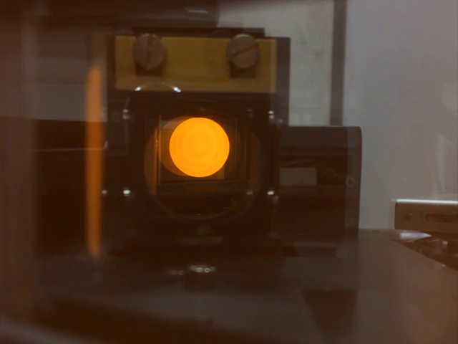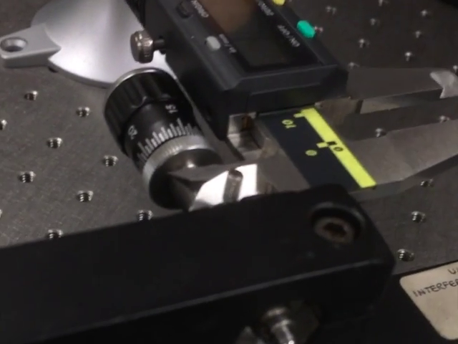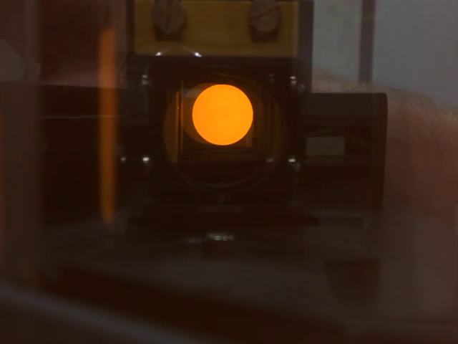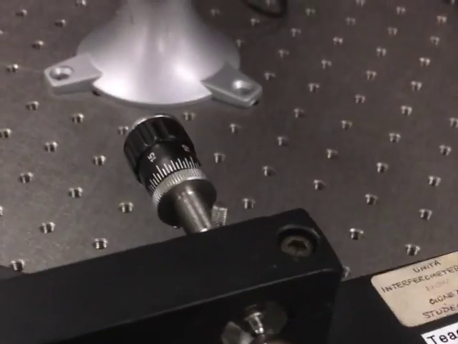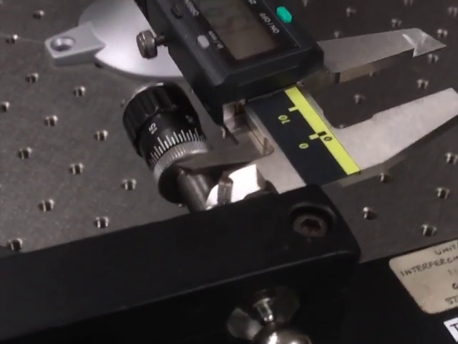For this experiment, we found a point where we have minimum fringe contrast and we measured the micrometer position with calipers. Then we crank the micrometer through the area of high contrast back into another area with low contrast until we find the minimum contrast again, somewhere around here. And then we measure the micrometer position again with the calipers and figure out the micrometer travel from that.